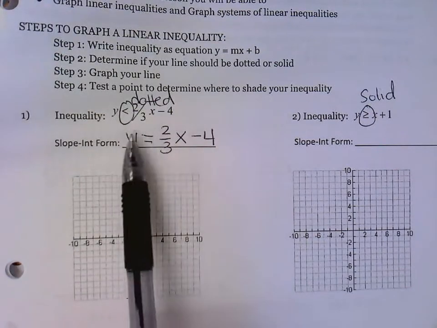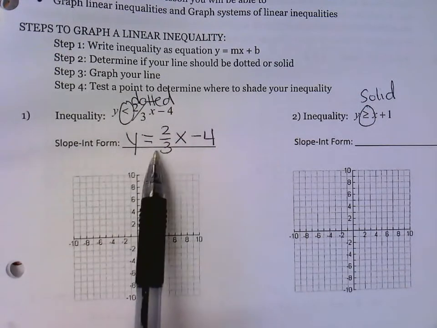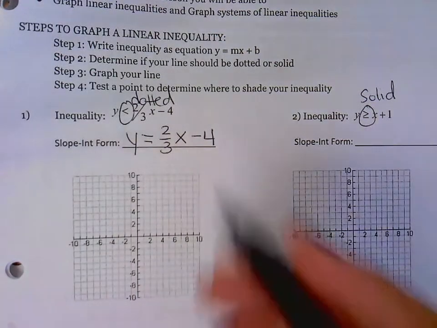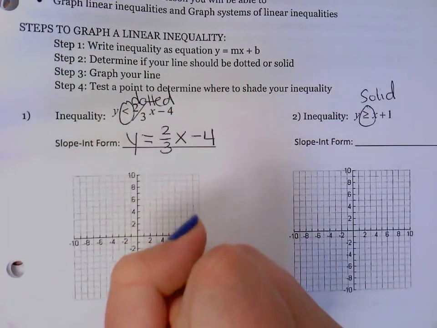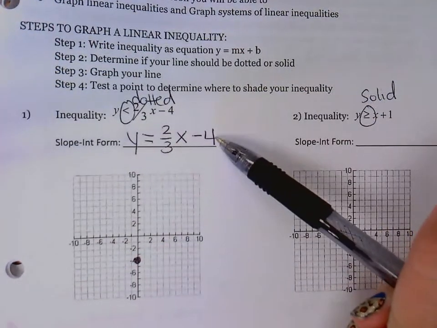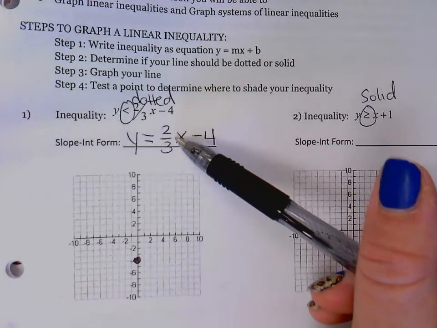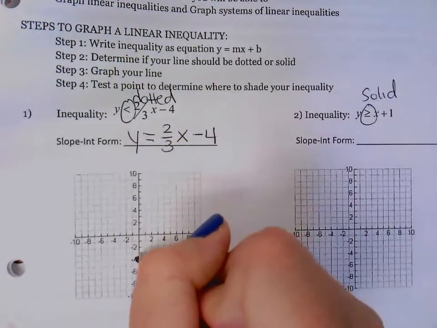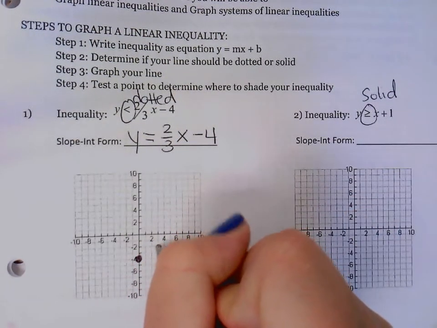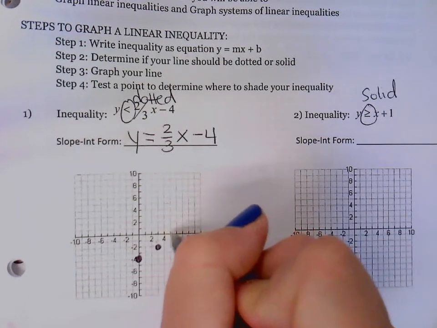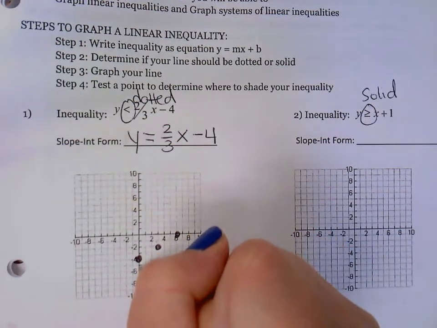And then it says just graph your line. So I'm going to graph 2/3 x minus 4. I'm going to start at -4 on the y-axis, right? Because that's my y-intercept. And I'm just going to go up 2 over 3. Up 2 over 3 into positive world, up 2 over 3, down 2 over 3.